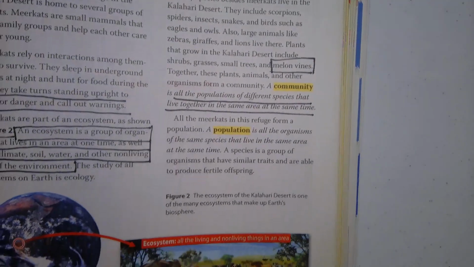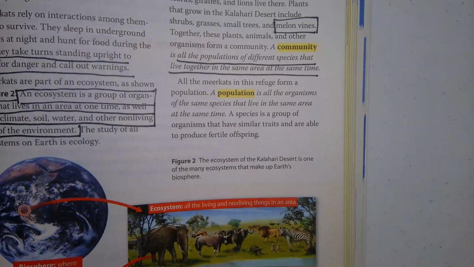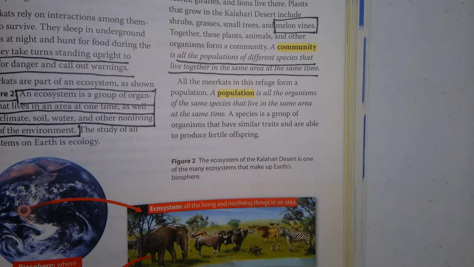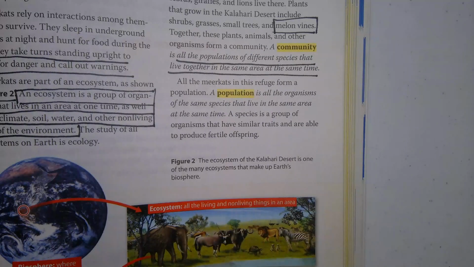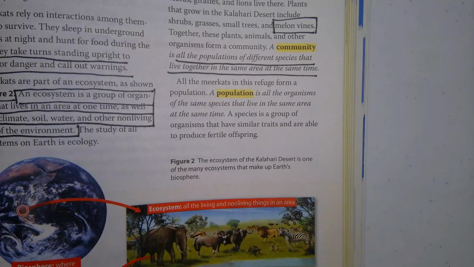All the meerkats in this refuge form a population. A population is all the organisms of the same species that live in the same area at the same time. So remember, we're making a comparison, okay? If being a freshman was a species, you would be a specific population within the community of high school, okay?